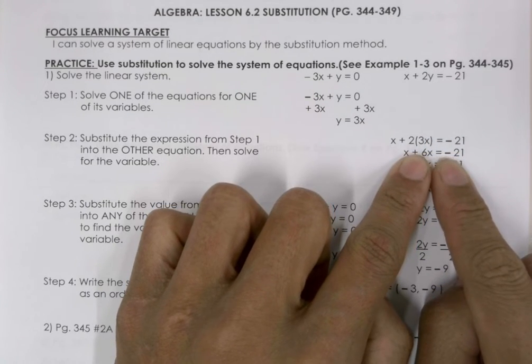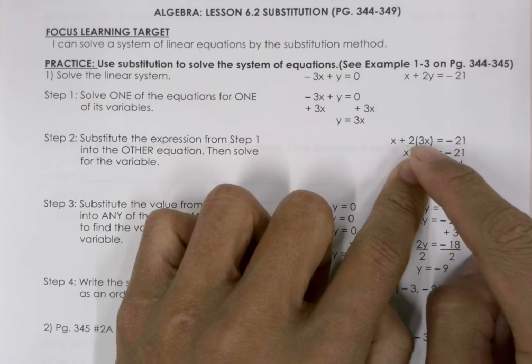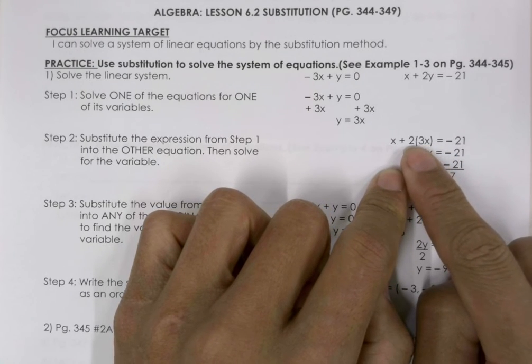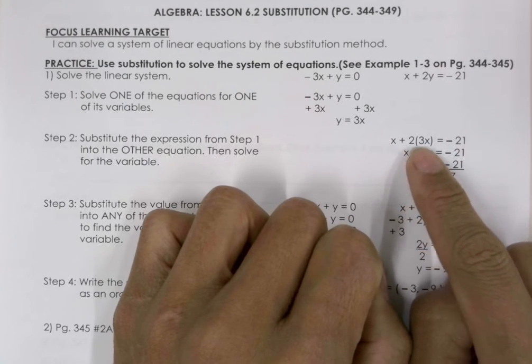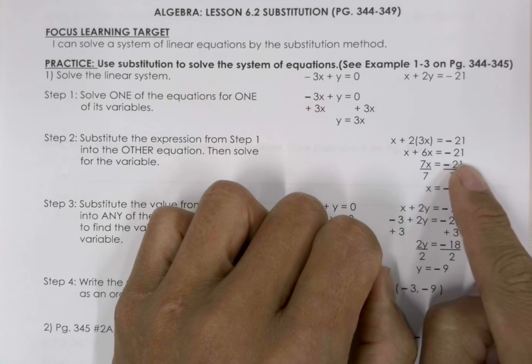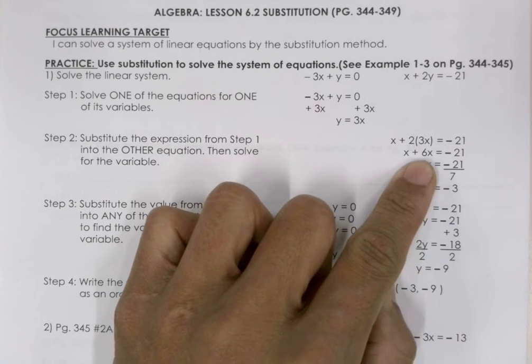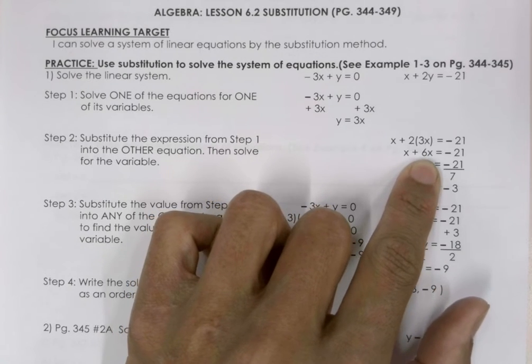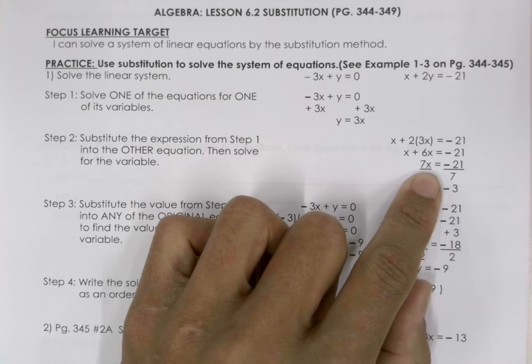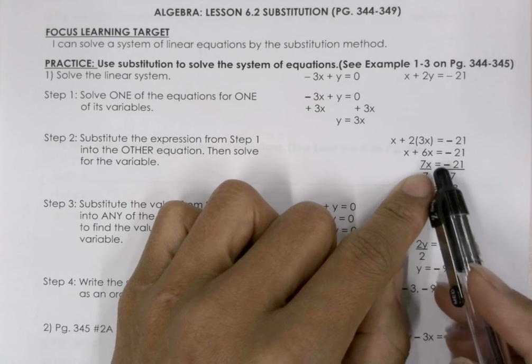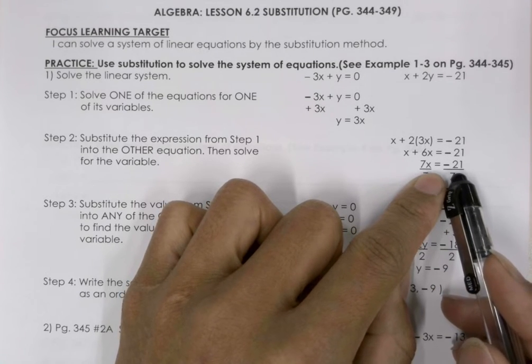Then we're going to solve the equation by distributing out, doing the multiplication here. So it'll be x plus 6x is equal to negative 21. We will combine like terms, and we will have 7x on the left side of the equal sign is equal to negative 21.